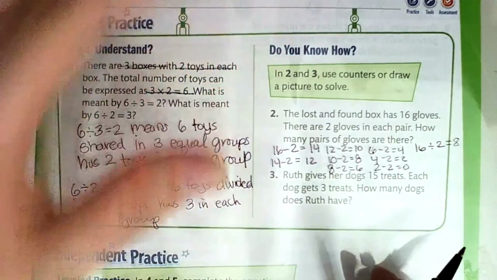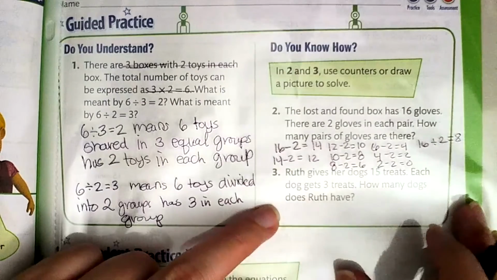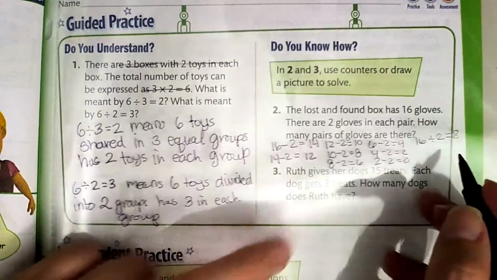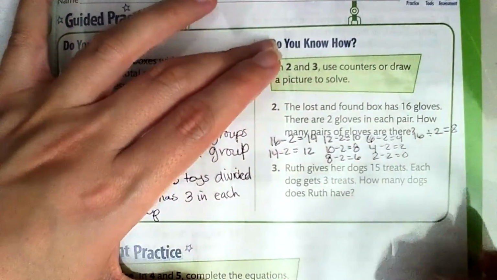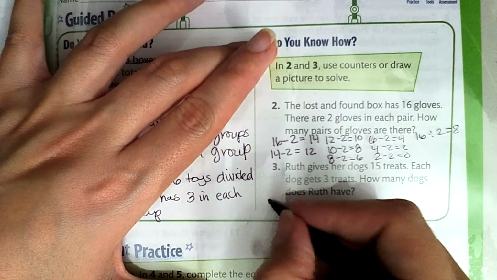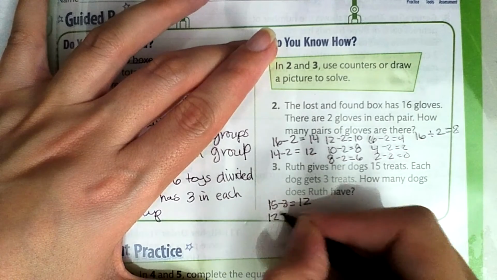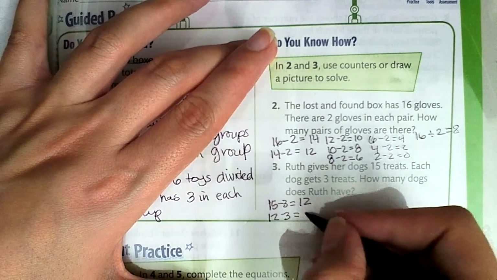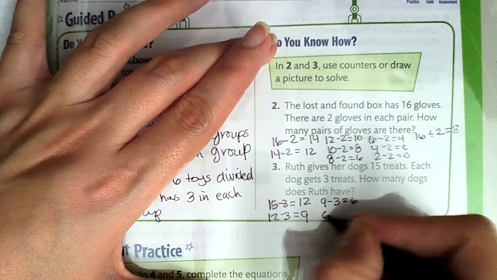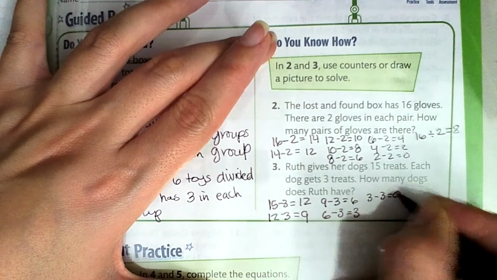Ruth gives her dogs 15 treats. Each dog gets 3 treats. How many dogs does Ruth have? So over here, we can do the same thing. 15 minus 3 equals 12. 12 minus 3 equals 9. 9 minus 3 equals 6. 6 minus 3 equals 3. 3 minus 3 equals 0.